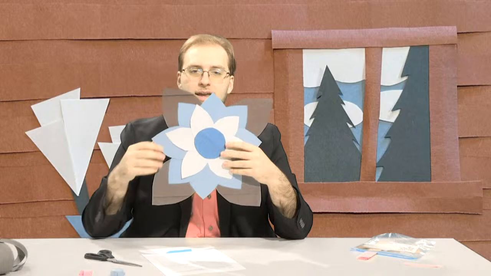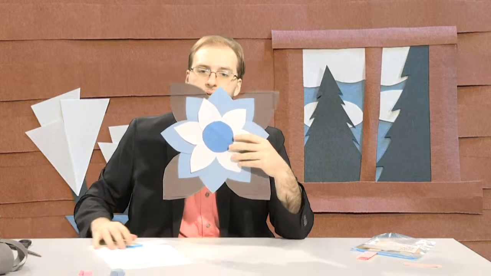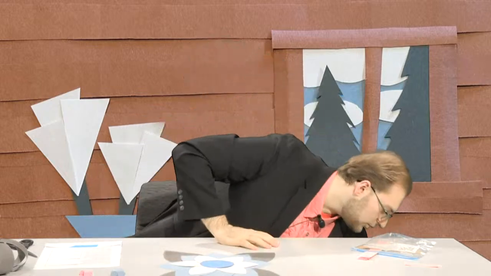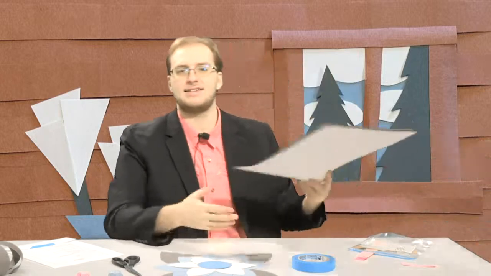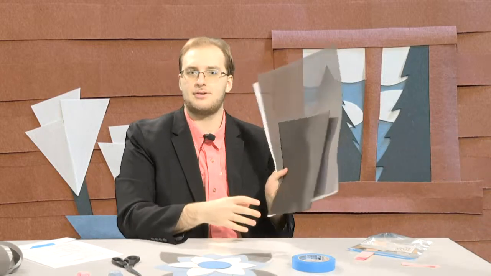Next, we'll be moving on to our paper craft flower. Now, I won't be using one with 2 layers like this one. You will want tape and scissors, as well as at least 3 different pieces of paper.